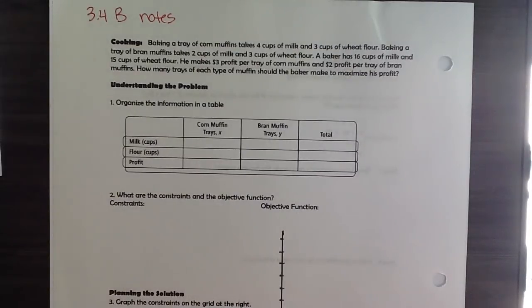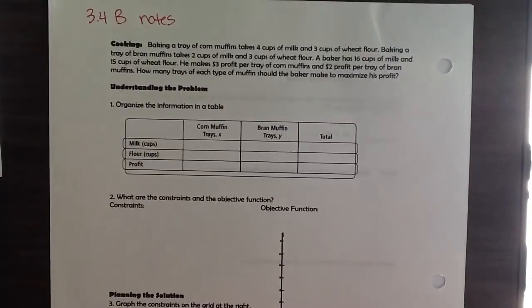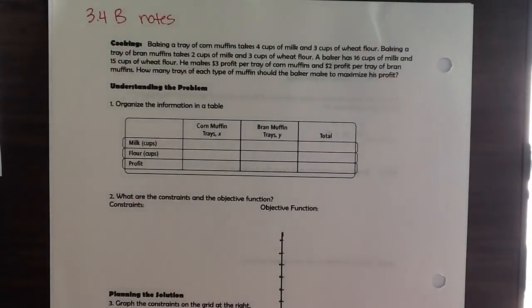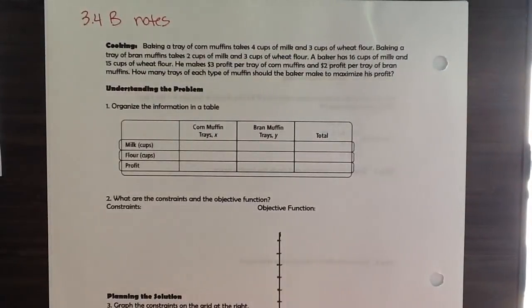In section 3.4b, we are going to be working on linear programming, but this time it's going to be a contextual problem, which means it's going to be like a story problem. It's going to have a real-world scenario, and we are going to have to write our own system of constraints and our own objective function. And so we're going to use a table to help us get organized in that manner.